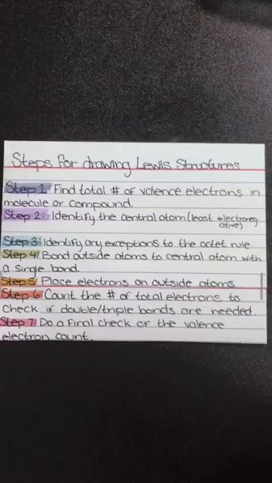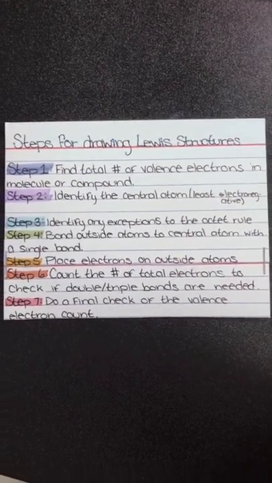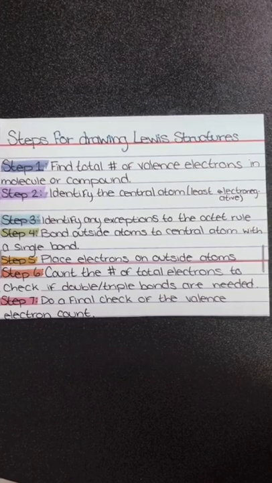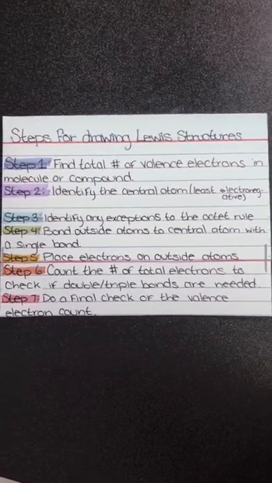I am in Chem 119, Section 574, and for my semester project, I will be demonstrating how to draw a Lewis structure. The first step in drawing a Lewis structure is to find the total number of valence electrons in the molecule or compound. Then you identify the central atom, which is the least electronegative.